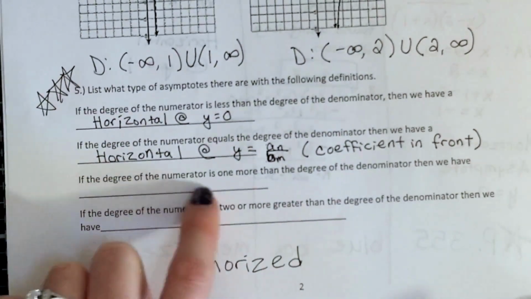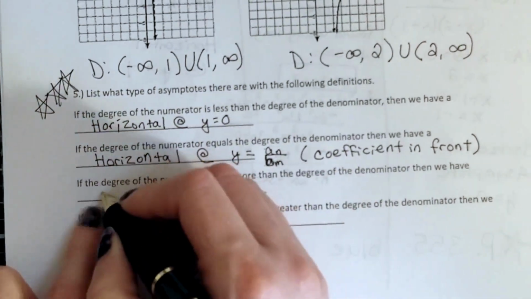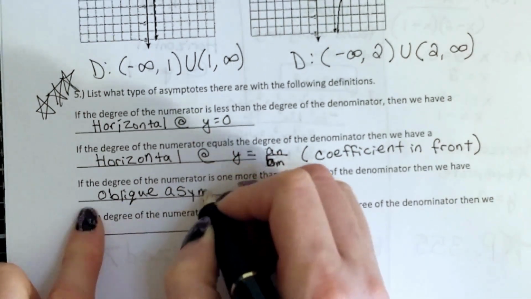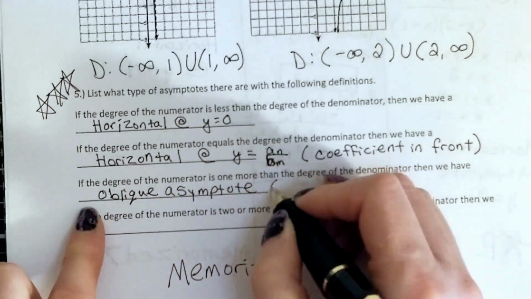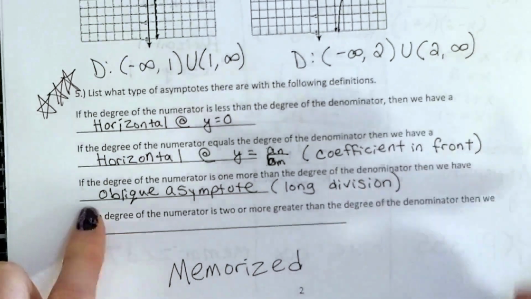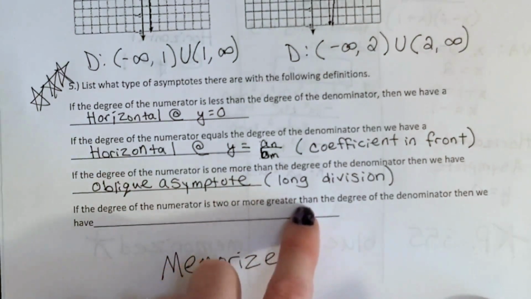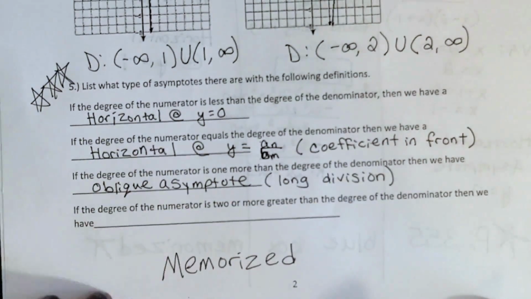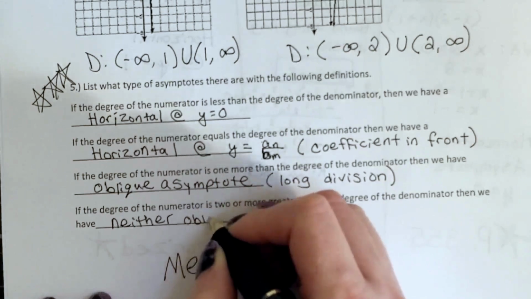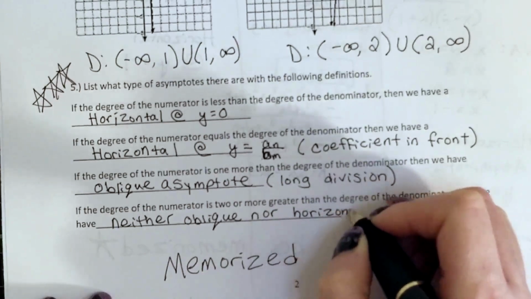If the degree of the numerator is 1 more than the degree of the denominator, then we have an oblique asymptote. And to find that, you have to do long division. If the degree of the numerator is 2 or more greater than the degree of the denominator, then we have neither oblique nor horizontal. So you don't have either one.